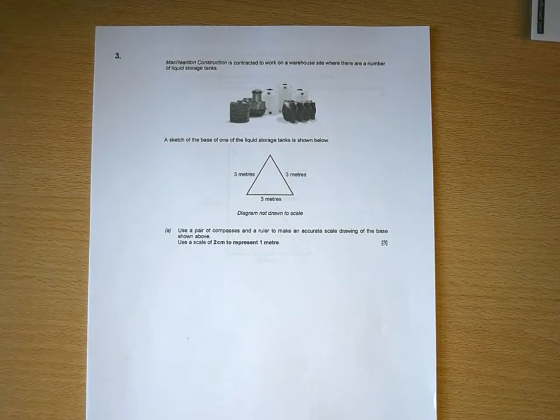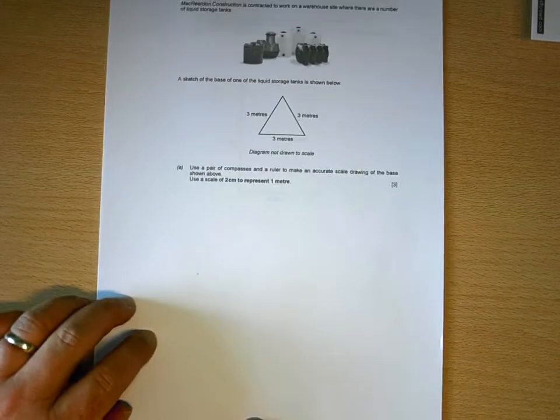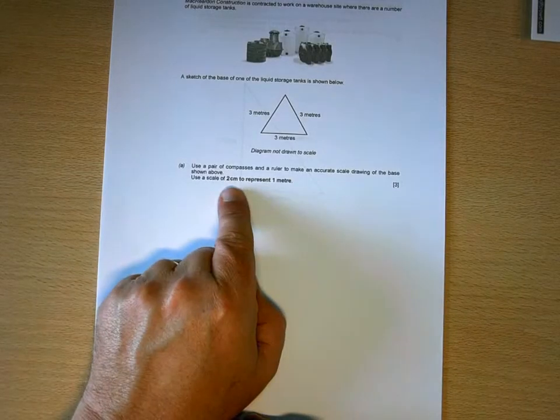Question 3. McReardon Construction is contracted to work on a warehouse site where there are a number of liquid storage tanks. A sketch of the base of one of the liquid storage tanks is shown below. 3, 3, 3, so it's an equilateral triangle. Use a pair of compasses and a ruler to make an accurate scale drawing of the base shown above. Use a scale of 2 centimeters to represent 1 meter.